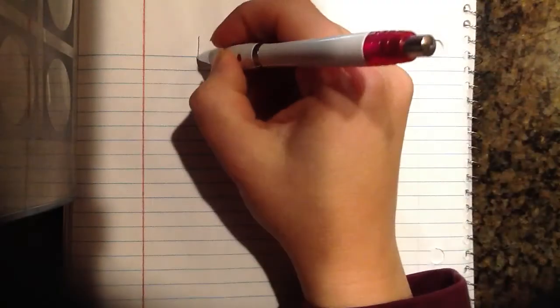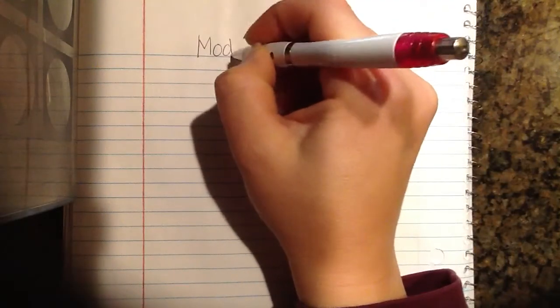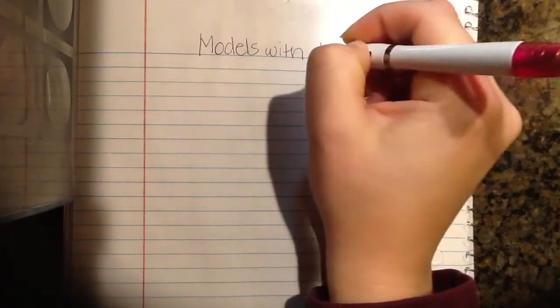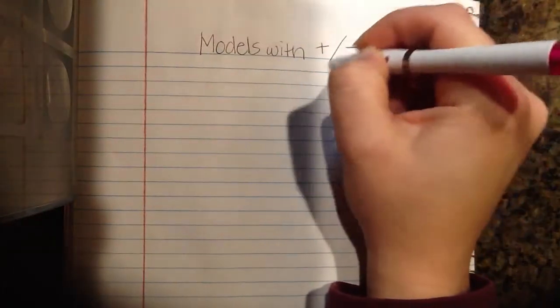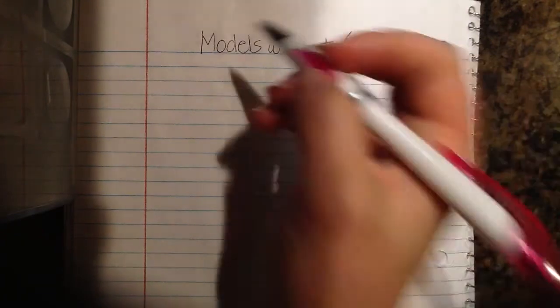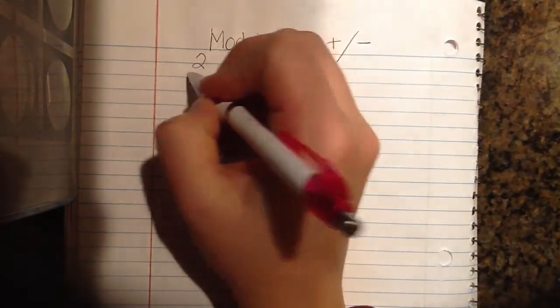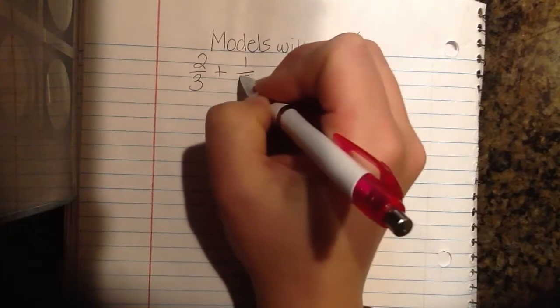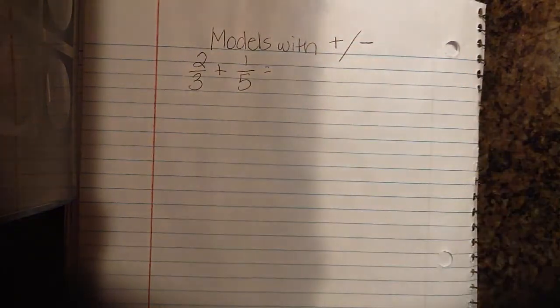So we are going to continue talking about models with addition and subtraction. All right, so let's look at if I have 2/3 plus a fifth, how I'm going to show that.